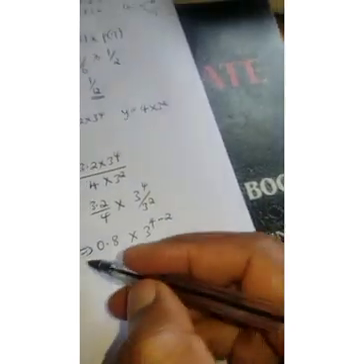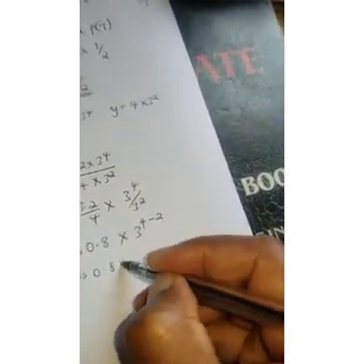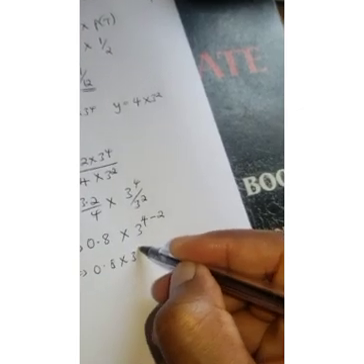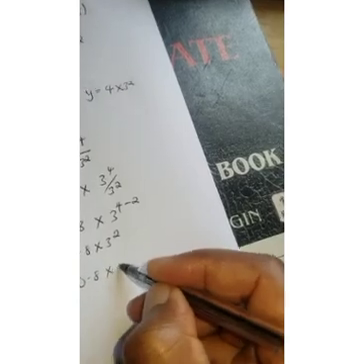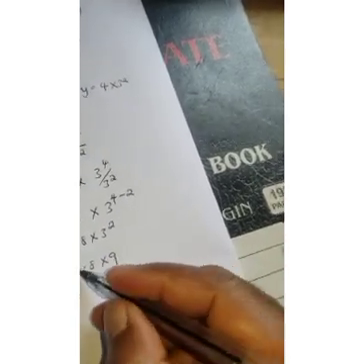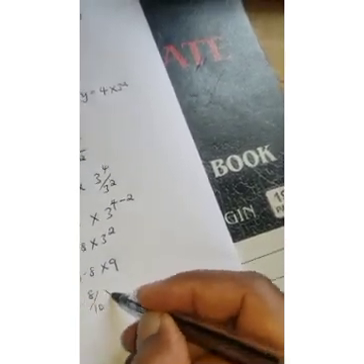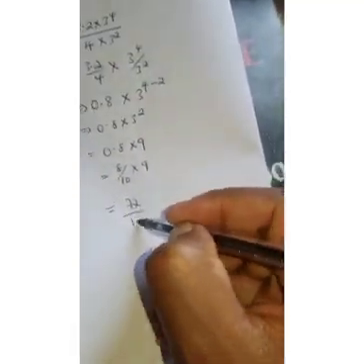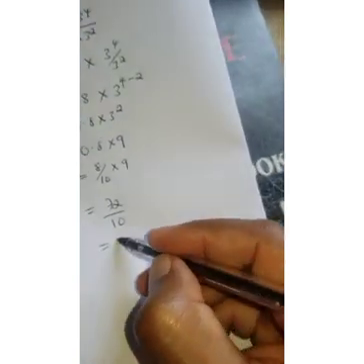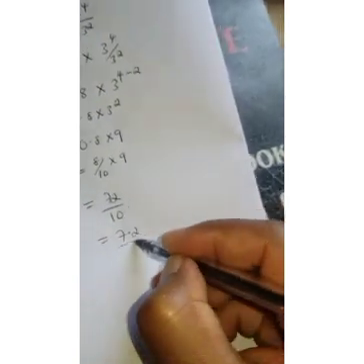So we have 0.8 by 3 to the power 2, 4 minus 2 is 2. So this is 0.8 by 9. 0.8 is the same as 8 over 10. Then by 9. 8 by 9 is 72, then over 10 is 7.2.